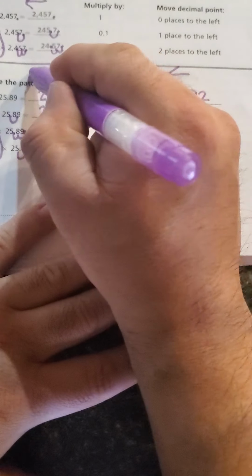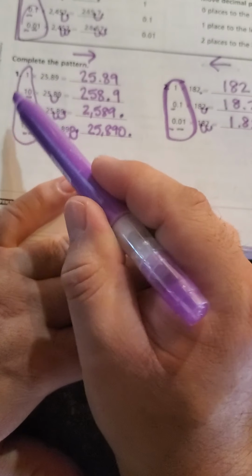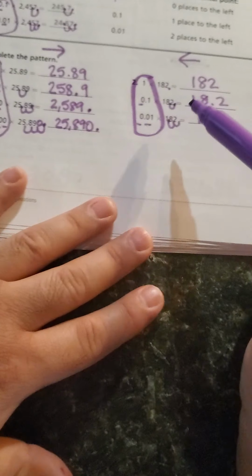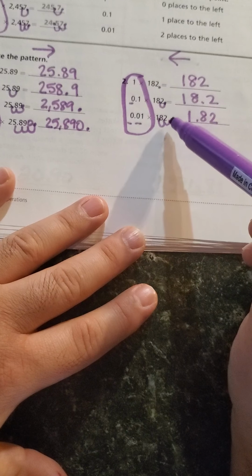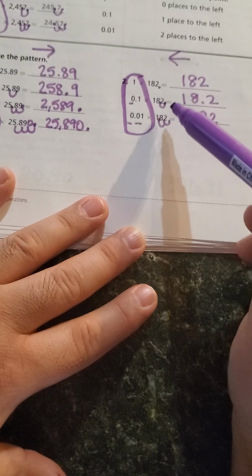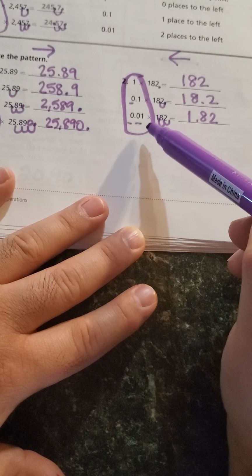So the direction depends on this number here. Whole numbers, you're going to go to the right. Decimals, you're going to go to the left. These whole numbers here have a decimal at the end. All whole numbers have a decimal at the end. How many zeros you have depends on how many times it's going to move.